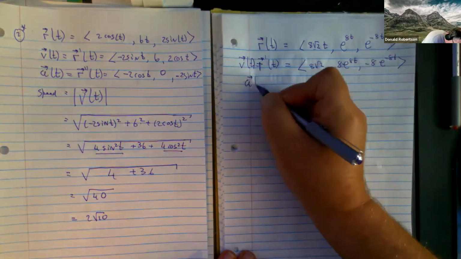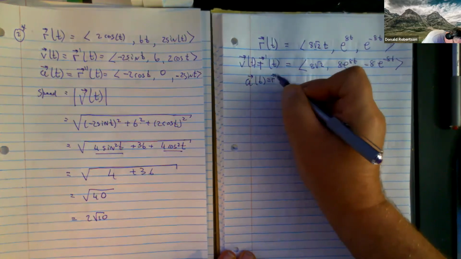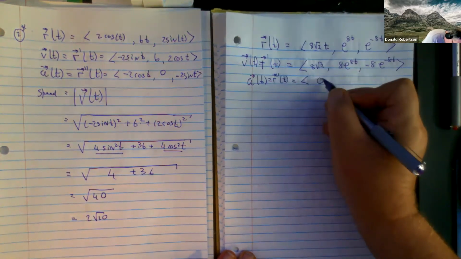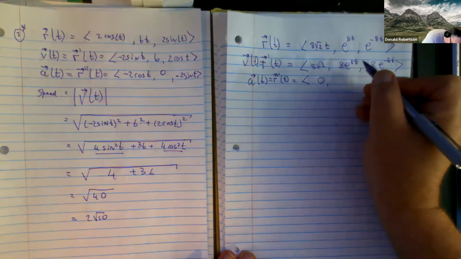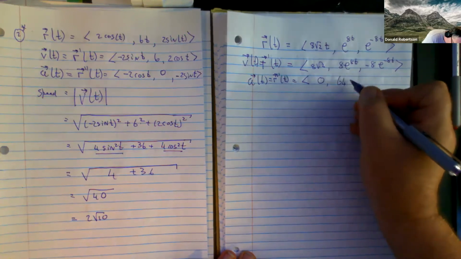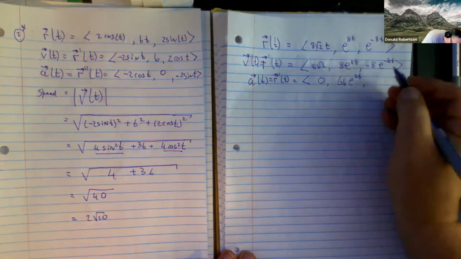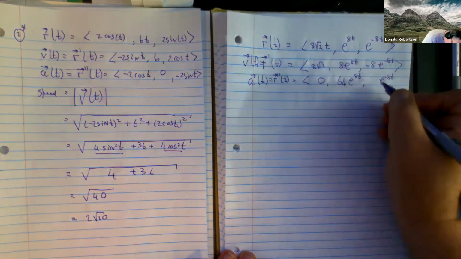If you want to get the acceleration vector, it's the second derivative. Well, if you differentiate a number, you get 0. If you differentiate this guy, you get 8 of these times another 8, which is 64. And if you do this one, you get that guy times another -8, which also gets you 64.